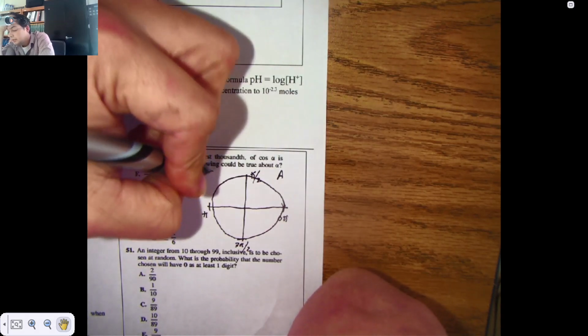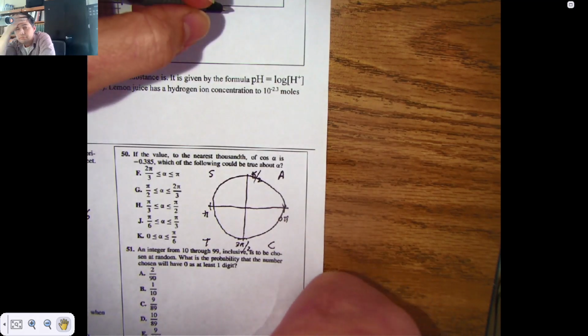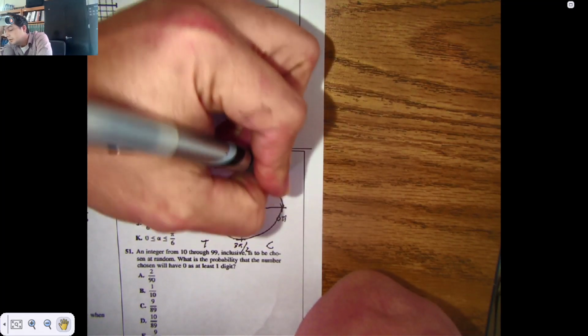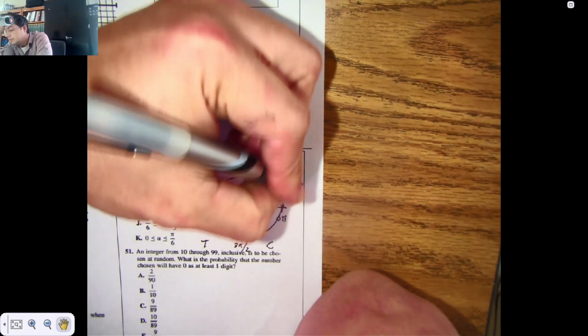I'll also introduce you to the acronym All Strippers Take Cash, or All Students Take Calculus, whichever one helps you remember it. The A says all ratios positive. The S says sine and cosecant positive. T is for tangent and cotangent positive. C is for cosine and secant positive. Here it's negative. It's negative. This means you're going to be in quadrant 2 or 3.